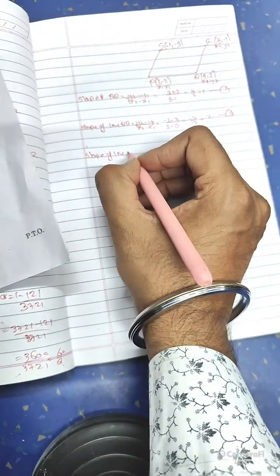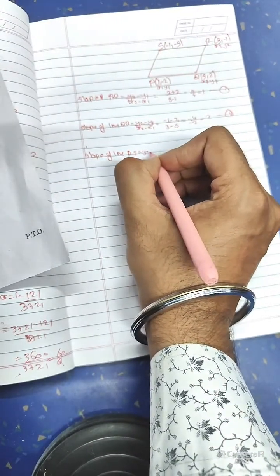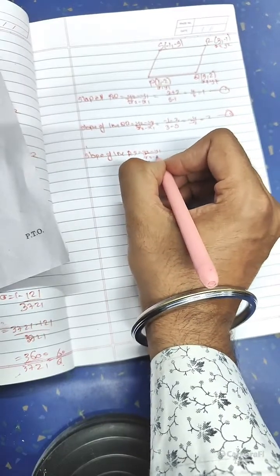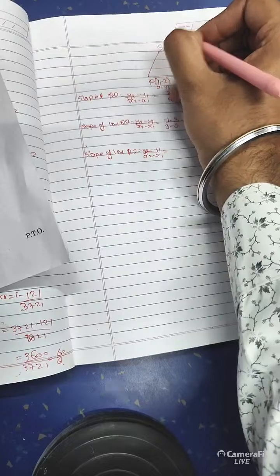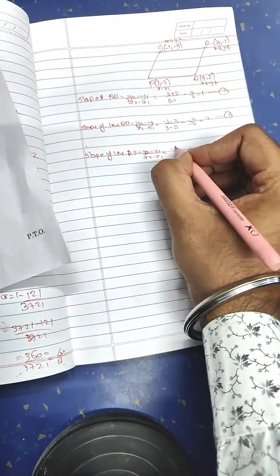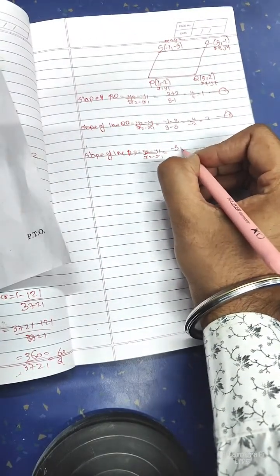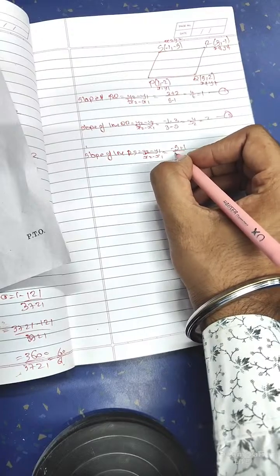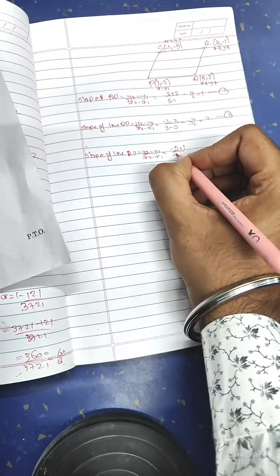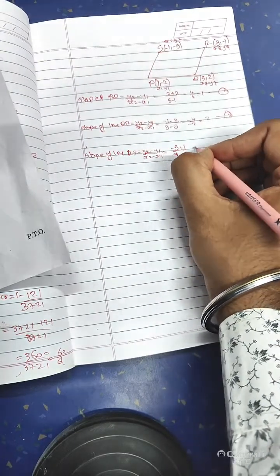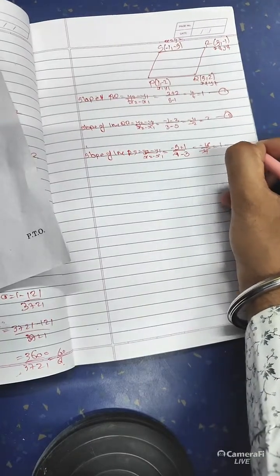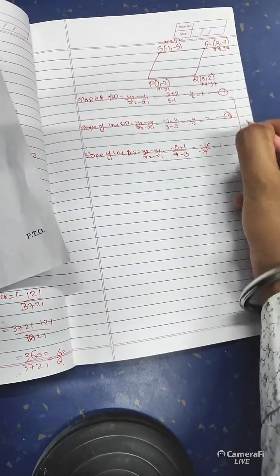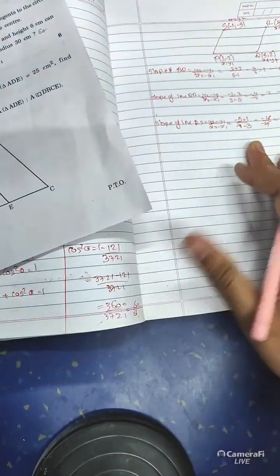Slope of line RS, y2 minus y1 upon x2 minus x1, minus 1, minus 3, so minus 4, 1. So I see 1 and 3 are equal, they are parallel. Since slopes are equal, they are parallel.